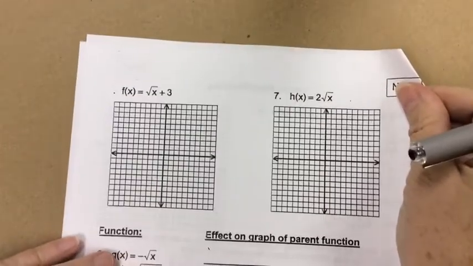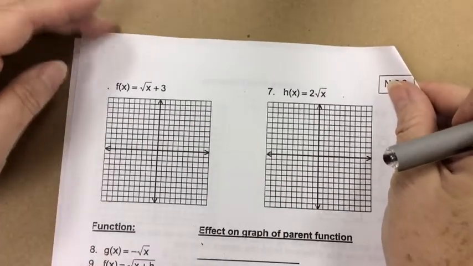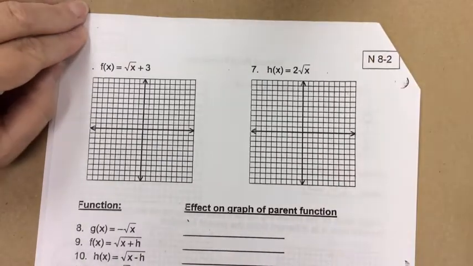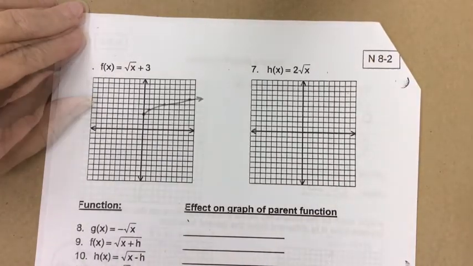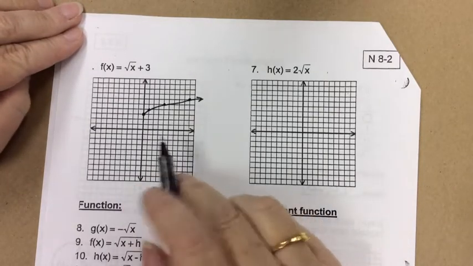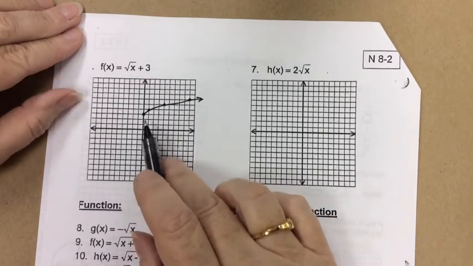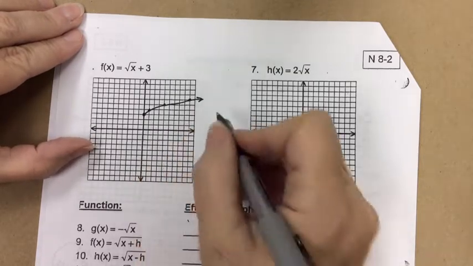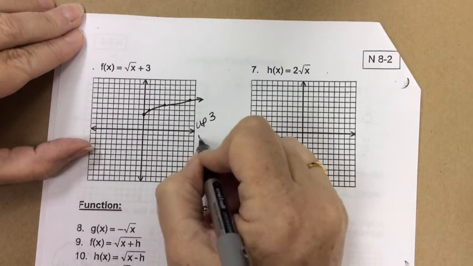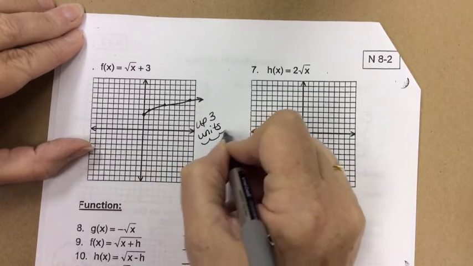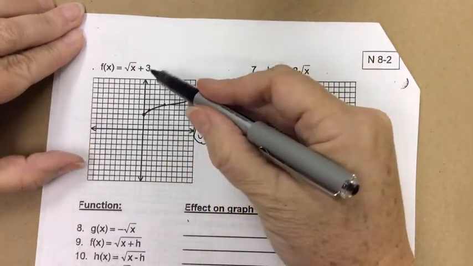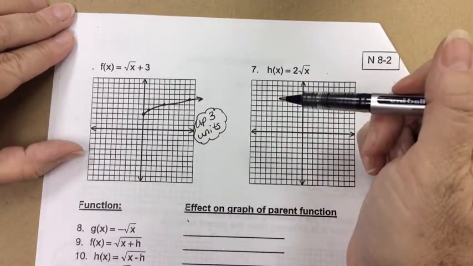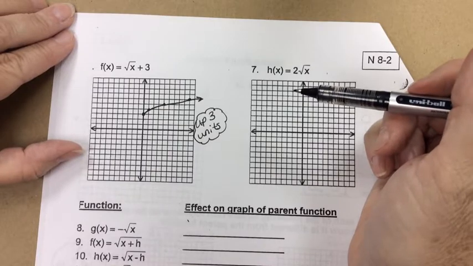The next one, f of x equals the square root of x plus 3. Notice the plus 3 is not inside the parentheses. Graph that on your calculator and put it on your paper. And hopefully you have the same thing that I have. I have the parent function, except instead of starting at 0, 0, it starts at 0, 3, so it moved up 3 units. Just like with quadratics. That plus 3 is not inside the square root sign, so it's like it's not inside parentheses, so you just move up 3 units. I'm doing exactly the same thing.